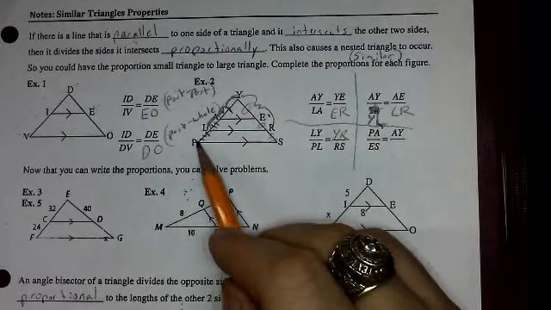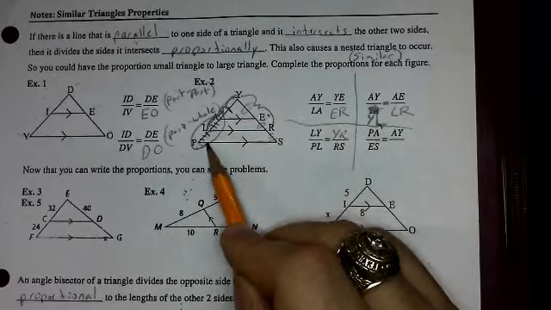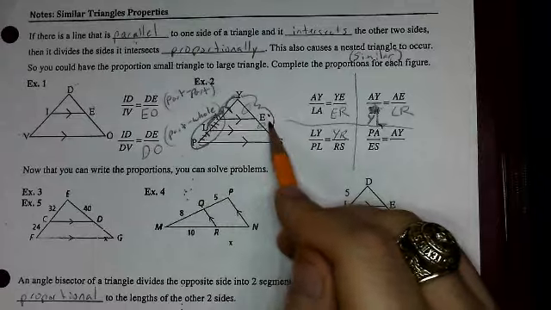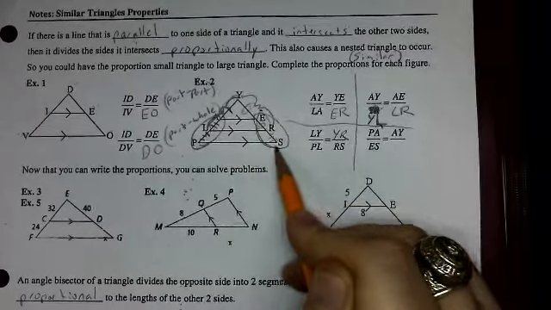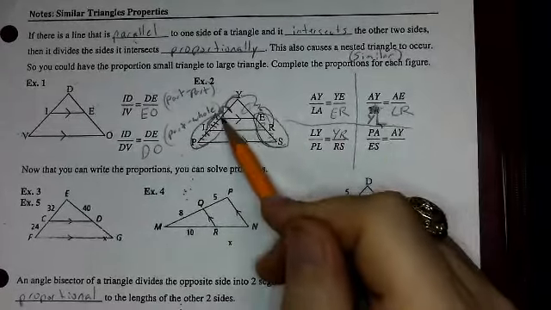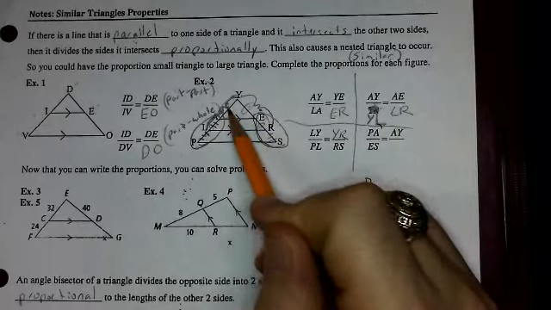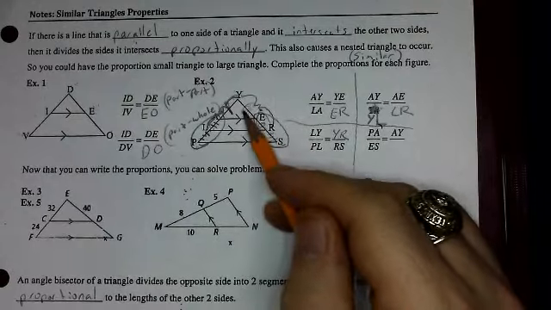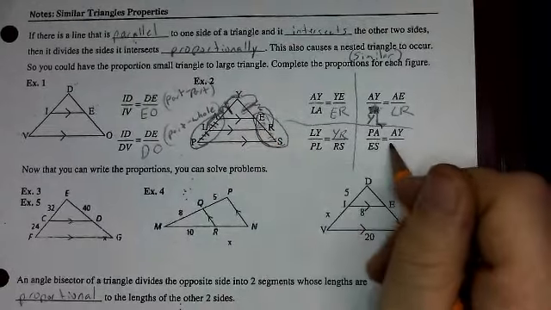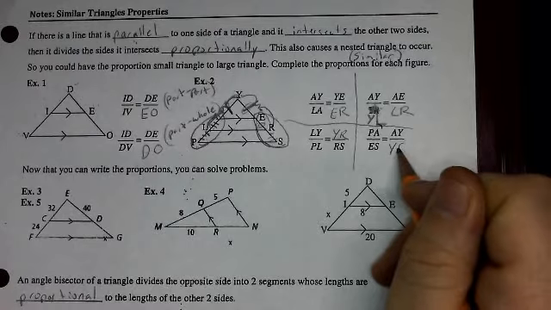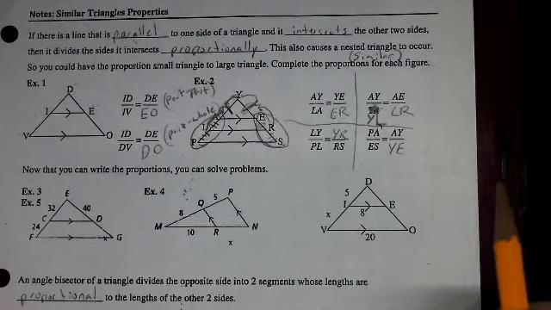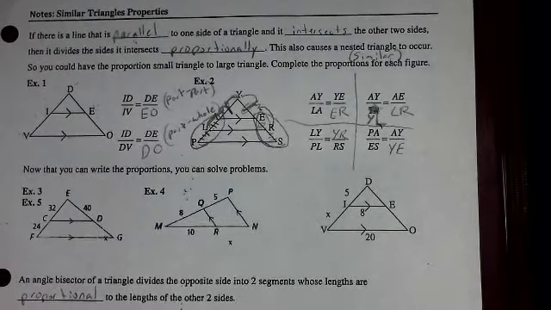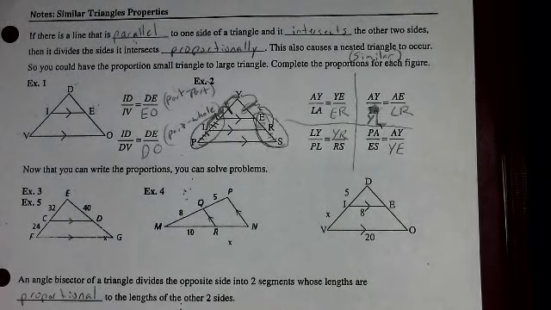PA, that would be this section right here, is going to relate to ES, this section over here, the way that AY, just the top left of the small, is going to relate to YE, the top right of the small. And so all of these statements are true, and it sets it up quite nicely for us.